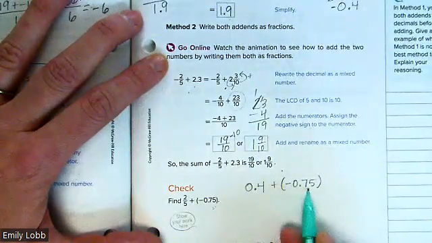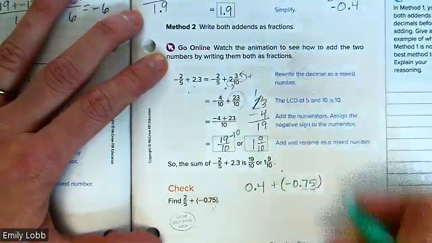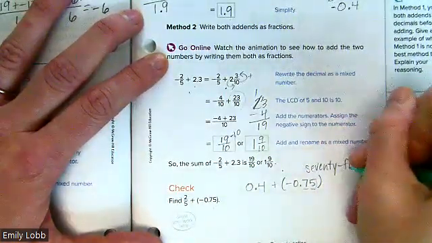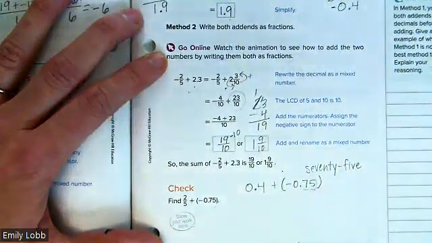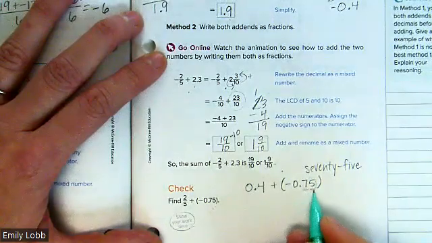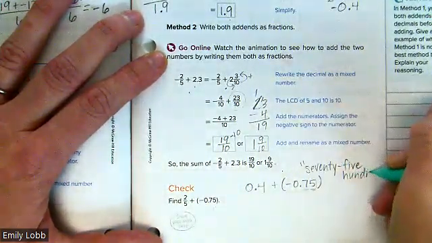Remember, this is our tenths place. This is our hundredths place. So I say this number, 75, and then I say the place value of my last number. This was tenths, this is hundredths. So I'm going to say 75 hundredths.